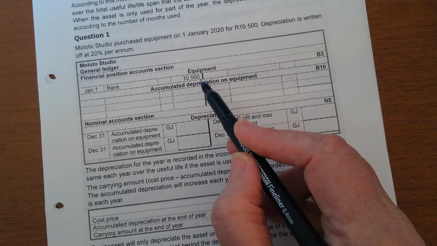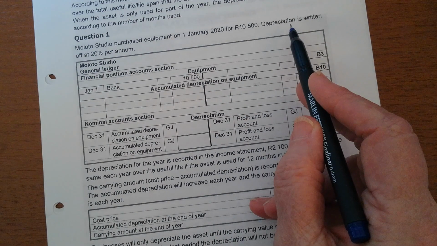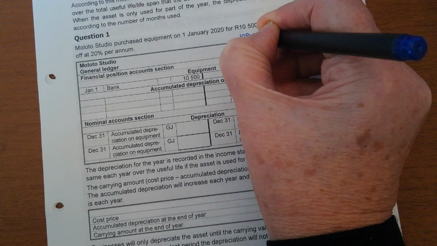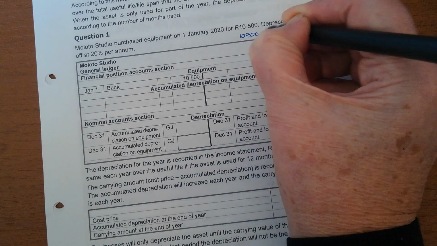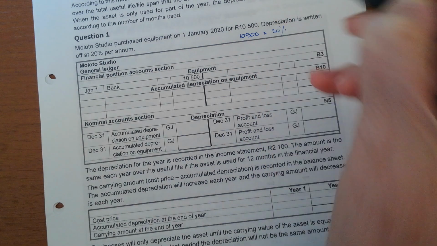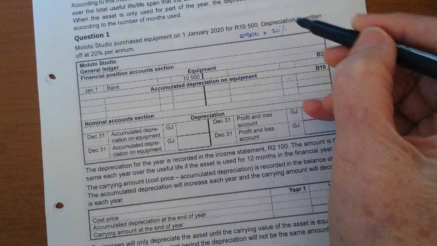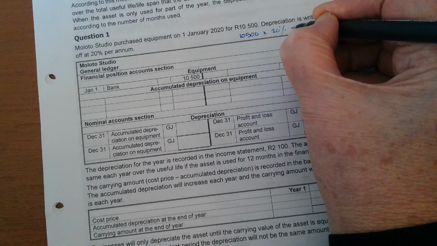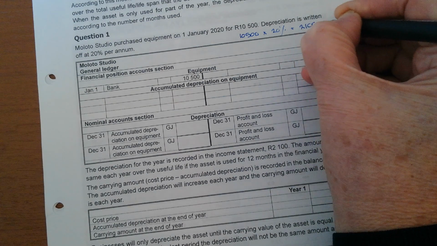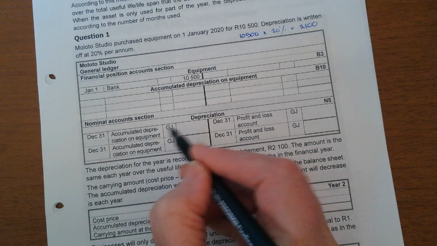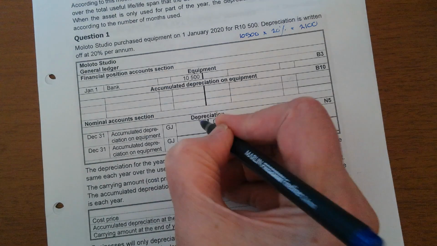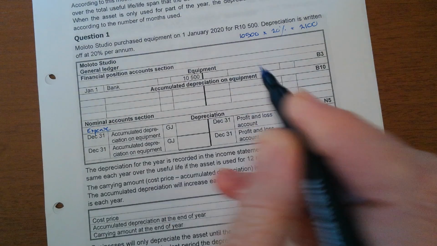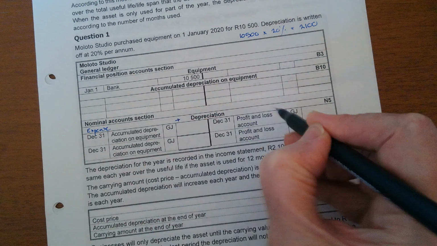At the end of the year, we will write off depreciation at 20%. So I will take the 10,500 if I use it for the full year, and I will write off 20%. If I don't use it for the full year, I will write it off for the number of months that I've used it. And this will give me 2,100 Rand. So at the end of the first year, I will show that depreciation is an expense, and expenses always increase on the debit side.